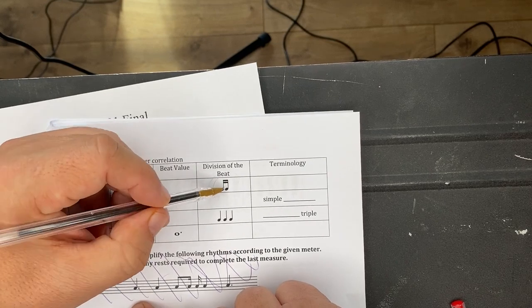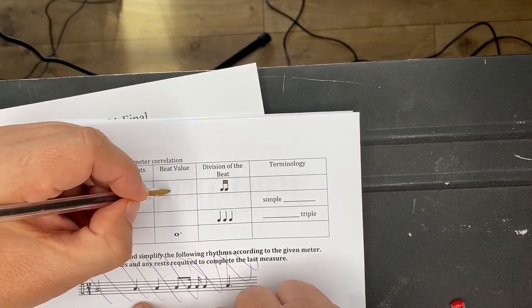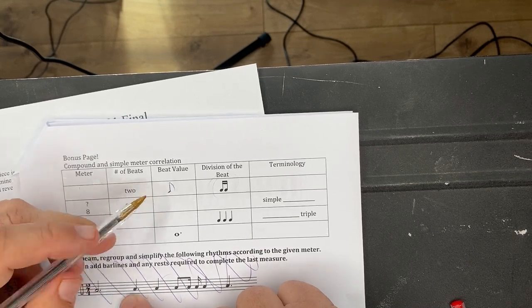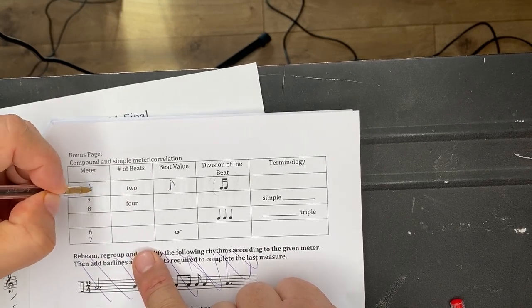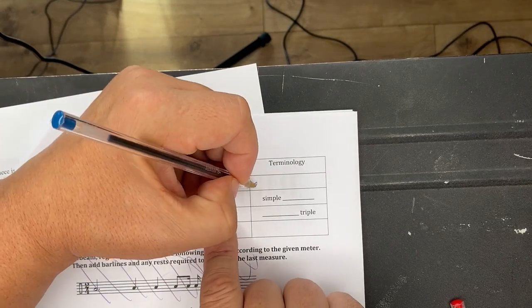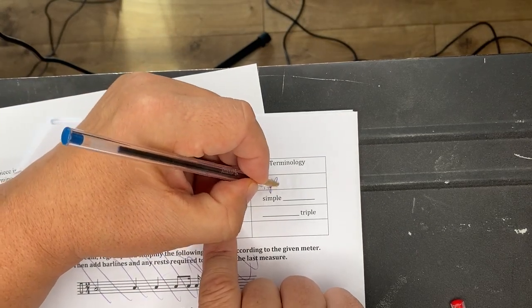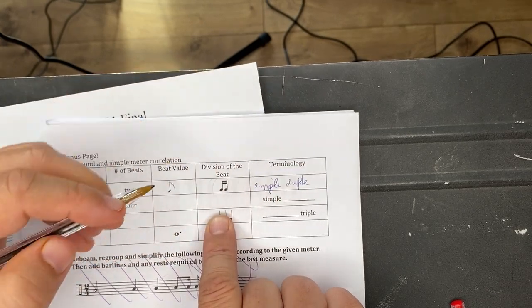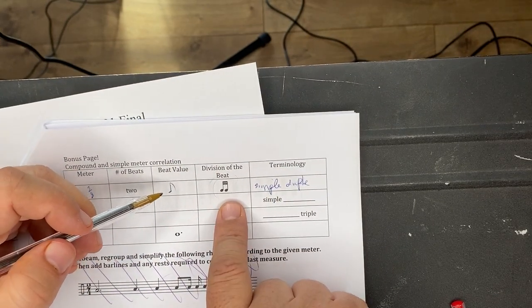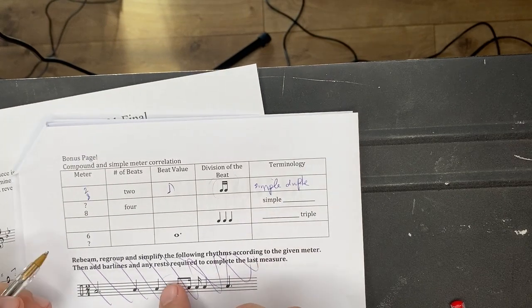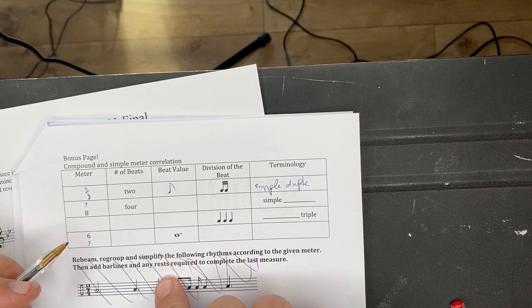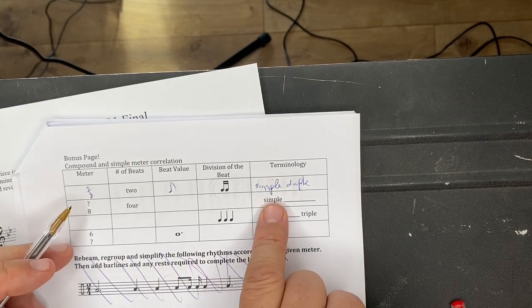If 2 of these divisions of the beat makes a beat, then your beat value is going to be that. Now, if I say that there's 2 beats and that's the beat value, you say 2 on top and 8 on the bottom. And we call this simple duple because it's a simple time signature, right? It divides the beat into 2 parts, and it's duple because there's 2 beats, okay? All right, the rest of these are compound. No, that's not true. This is simple, so let's do this again.